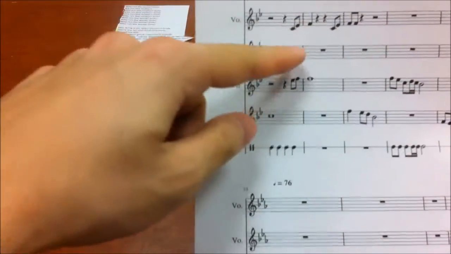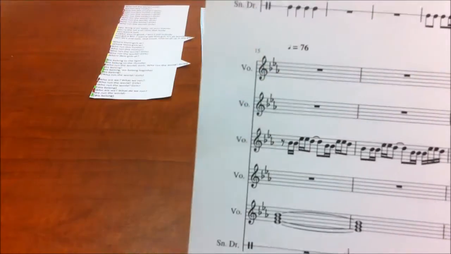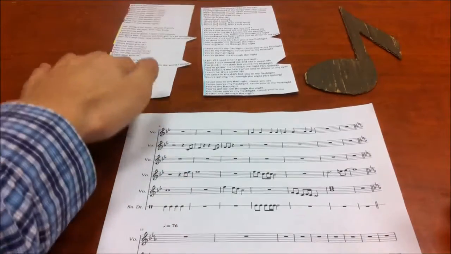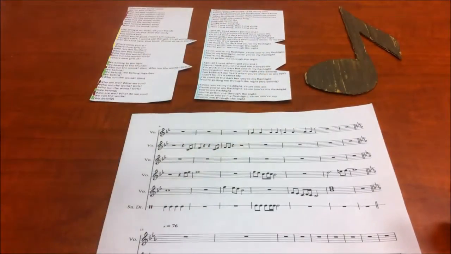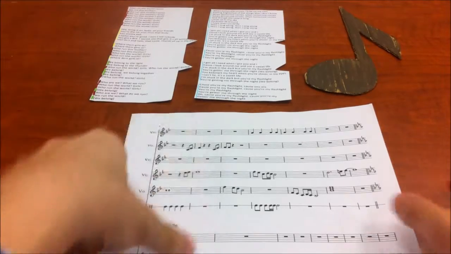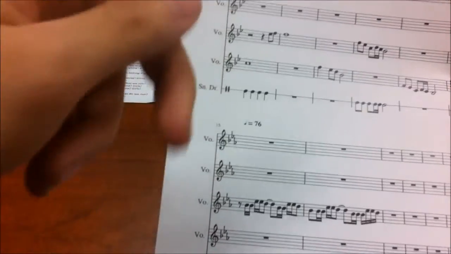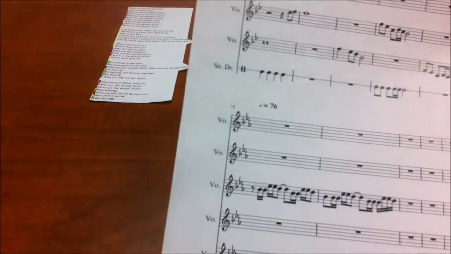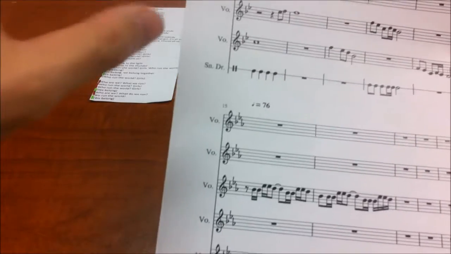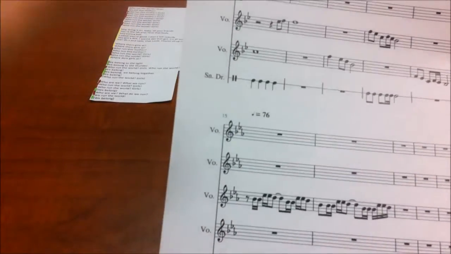The transition from the first half of the song to the second half of the song is a modulation from B flat major to E flat major. B flat is the 5 of E flat major, which has all the same notes except for A flat. This creates a smooth transition because all the notes are the same except for A flat.